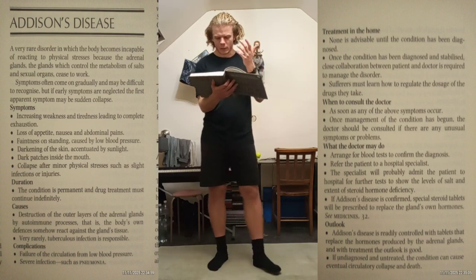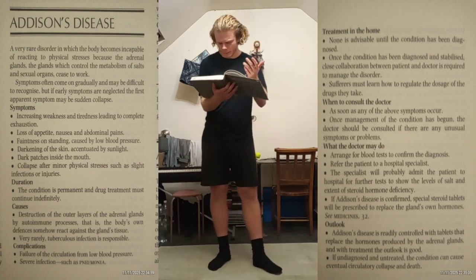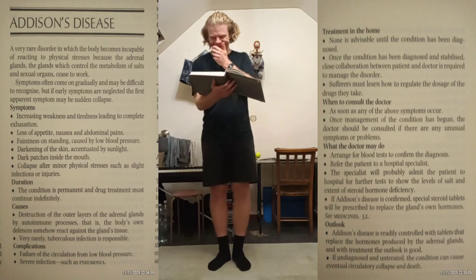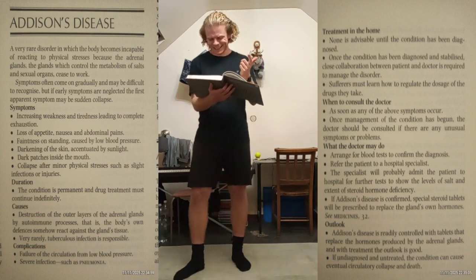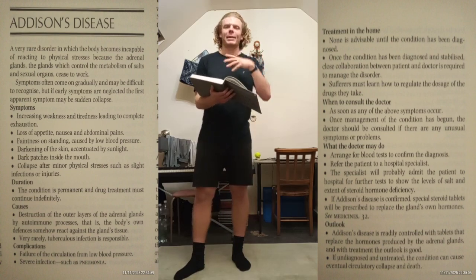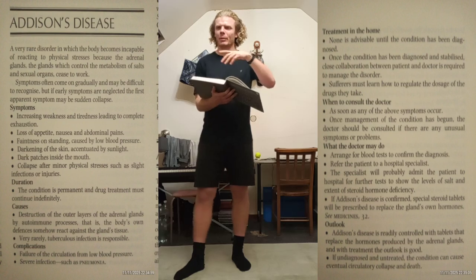Now, it is fatigue and weakness. Fatigue and weakness, which is good, I think. Where was fatigue? There was never fatigue written. Weakness and tiredness. Loss of appetite, nausea, and abdominal pain. But I have to remember it, not just say it. I have to say it in a moment without the book. Weakness and tiredness, nausea, loss of appetite and abdominal pain.